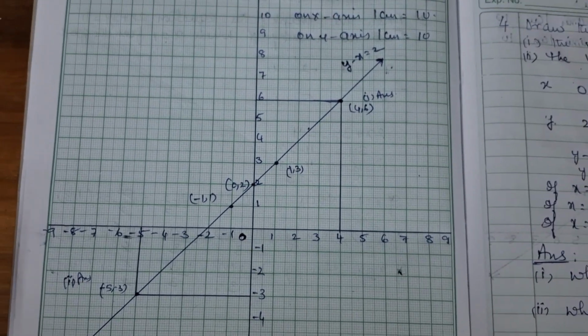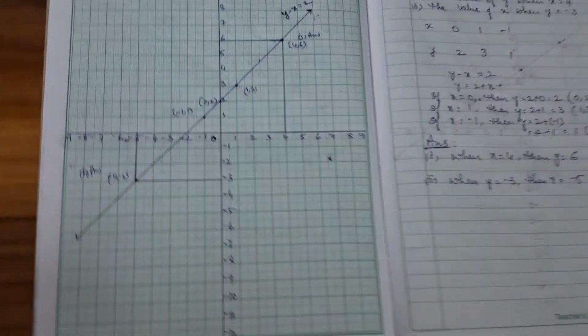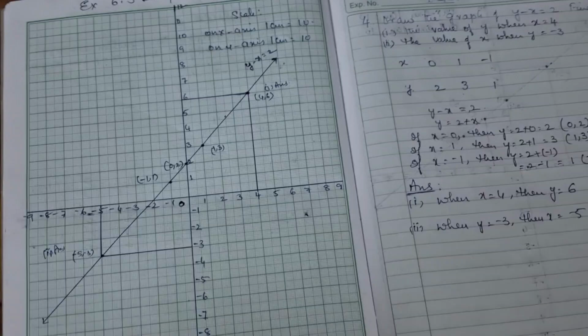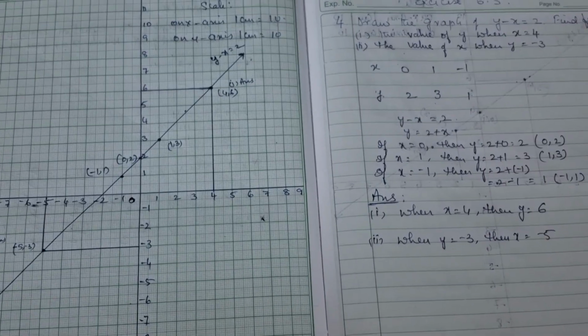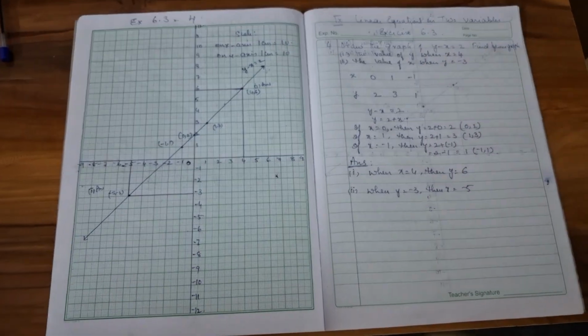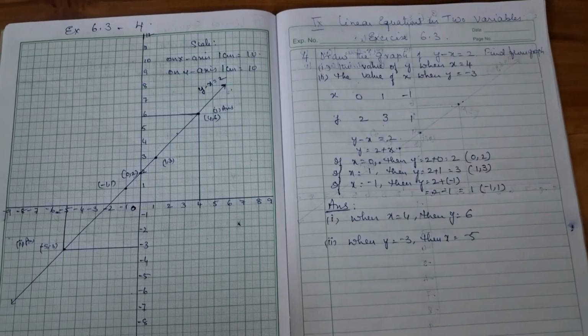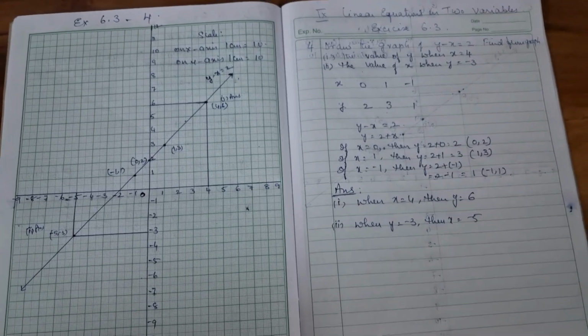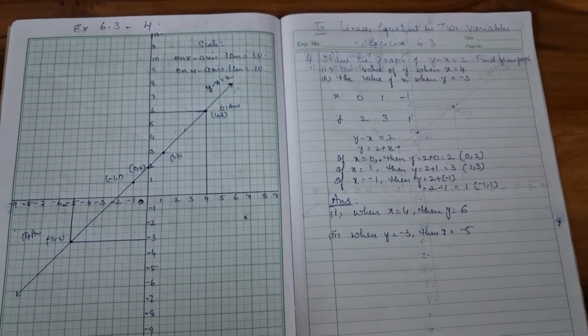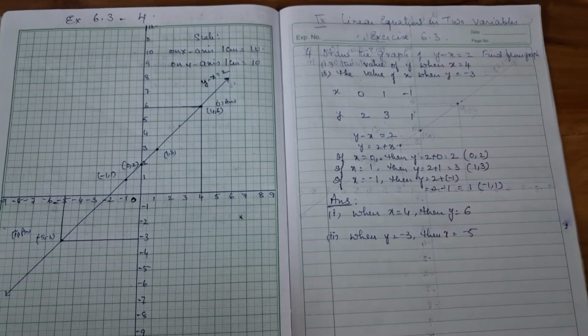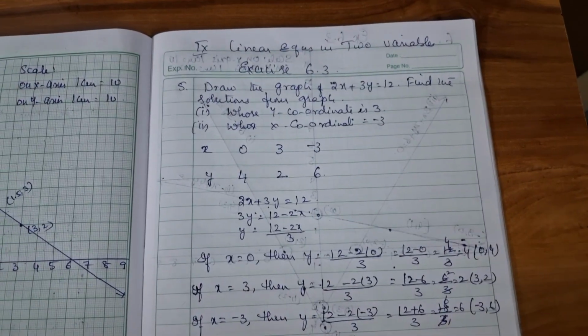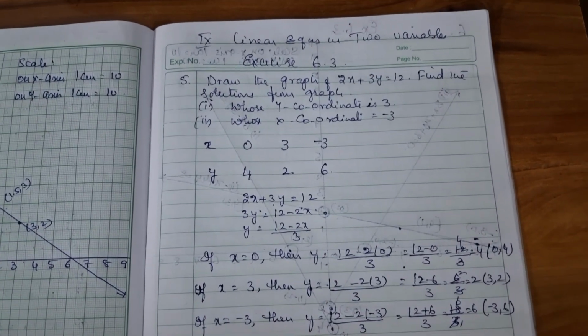So the second answer is (minus 5, minus 3). So this is the problem, children. Please observe the total problem and the graph. Here it is, children. I hope you can get it. You have to do it in your book, children. This graph.